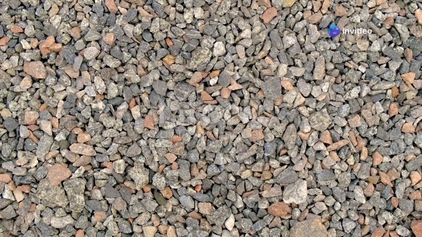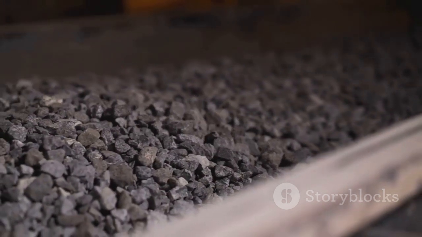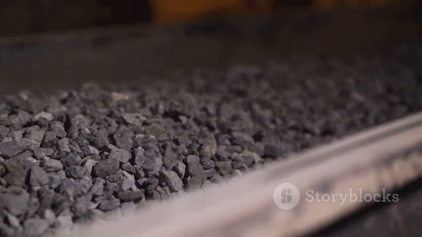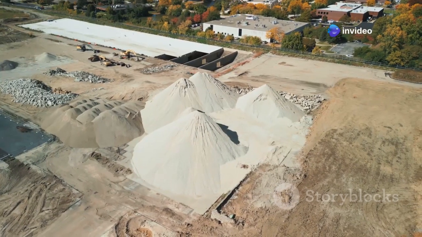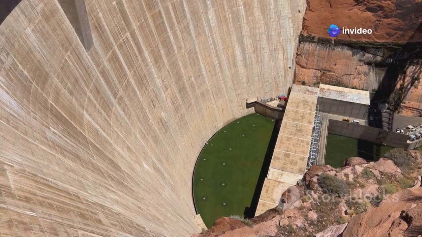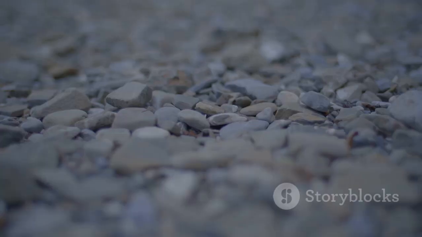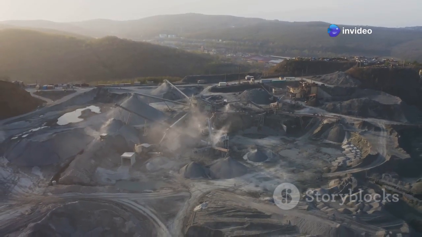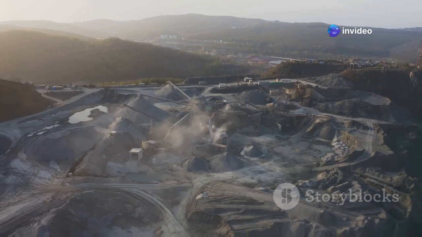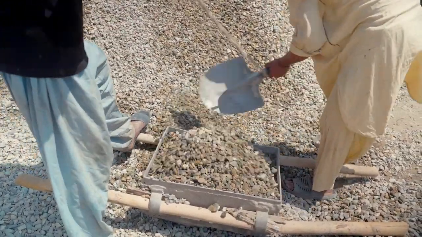Let's start with size. You'll typically find coarse aggregate in sizes ranging from about 5 millimeters to as large as 80 millimeters. That's like comparing a small pea to a golf ball. The size we need depends on the job. A massive dam needs bigger chunks of aggregate than a sidewalk. Shape is another factor. Sometimes we need rounded aggregate, like what you'd find in a riverbed. Other times we need angular pieces, which come from crushing rocks. The shape affects how well the aggregate packs together and how strong the concrete will be.